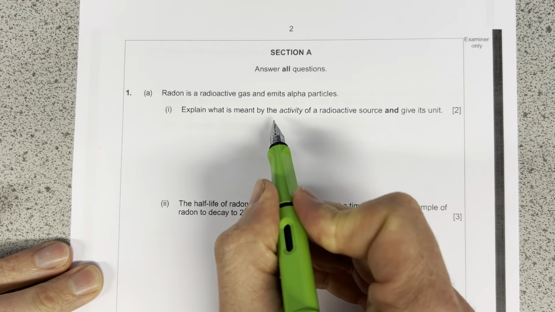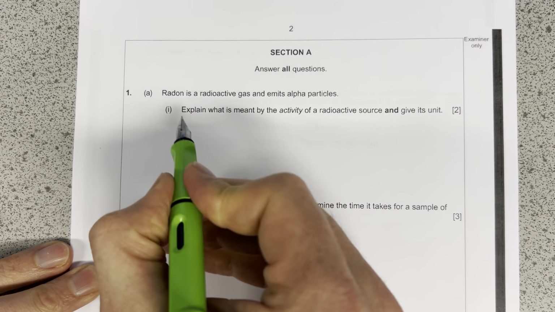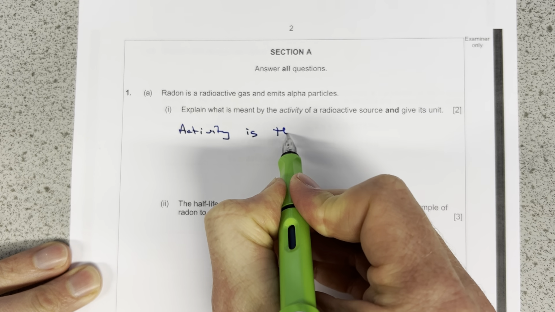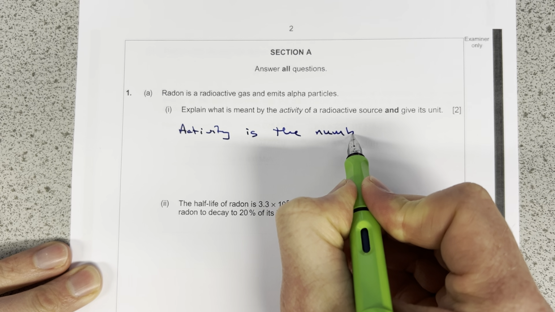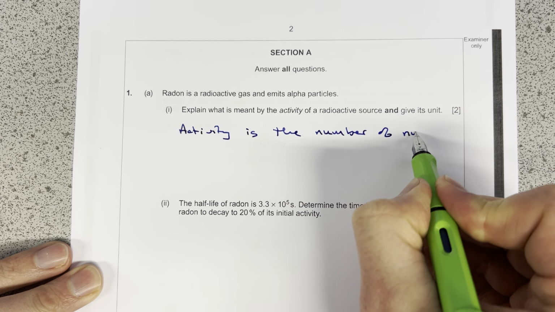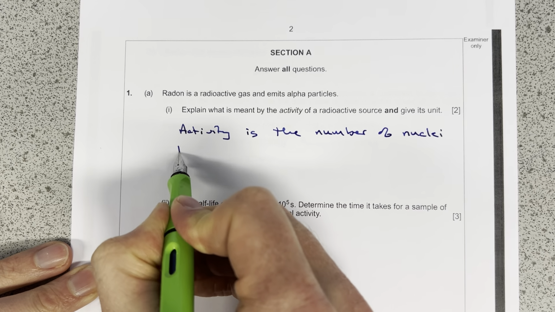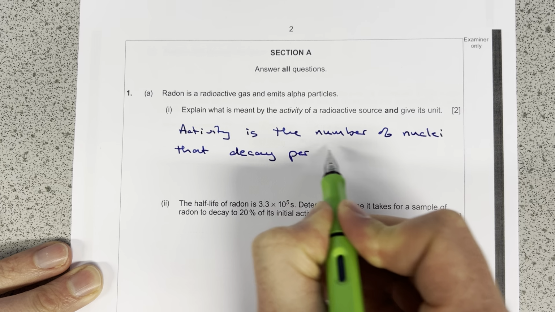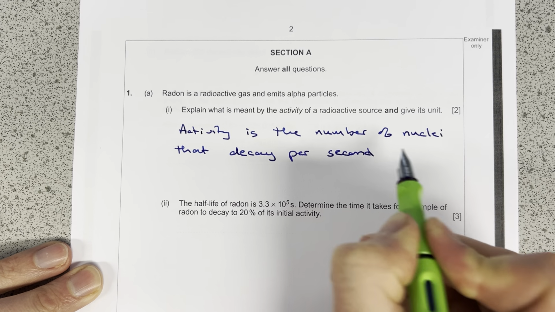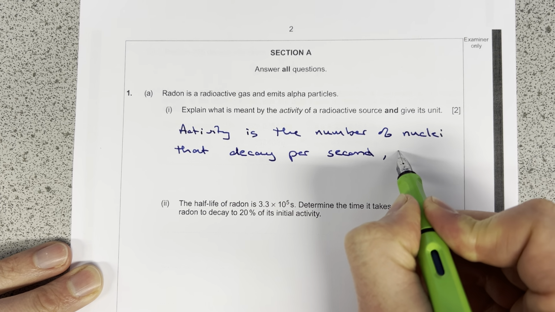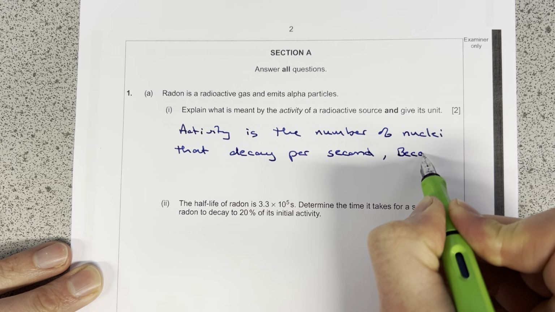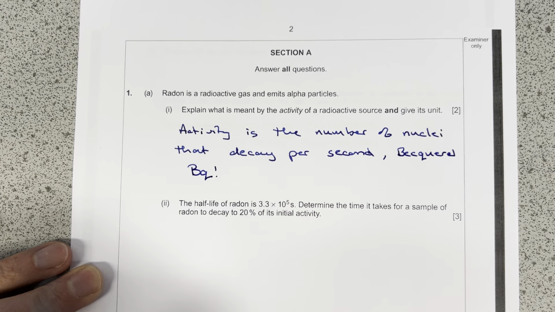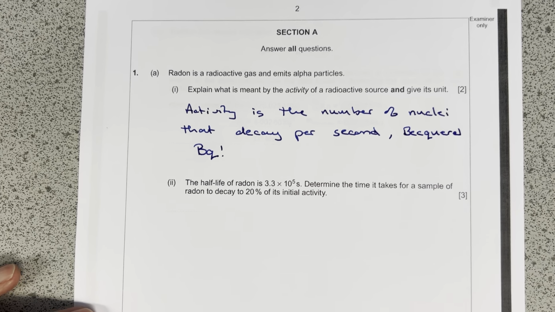I'll explain what is meant by the activity of a radioactive source. Well, I would say that activity is the number of nuclei that decay per second. It's a rate thing, okay? And then the unit for that is the becquerel, which I can't really spell, but we'll have a go. Becquerel. It's easier to remember, it's a Bq. Okay, that's an easy start.